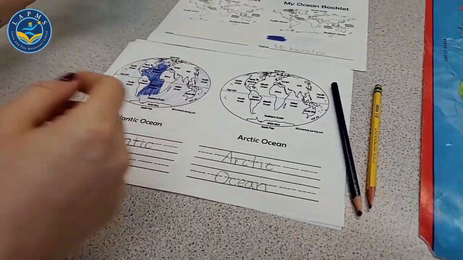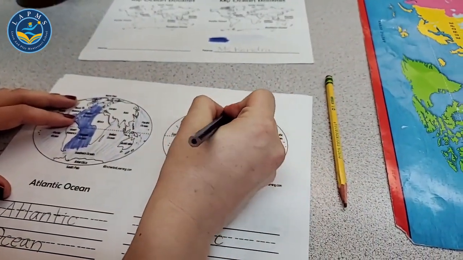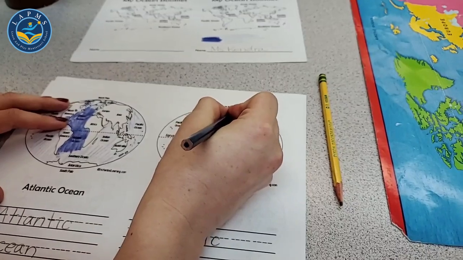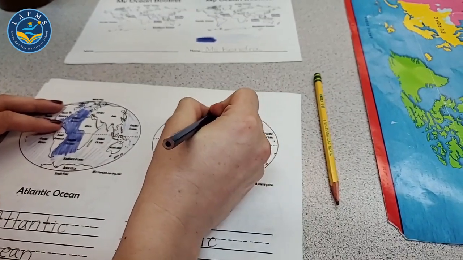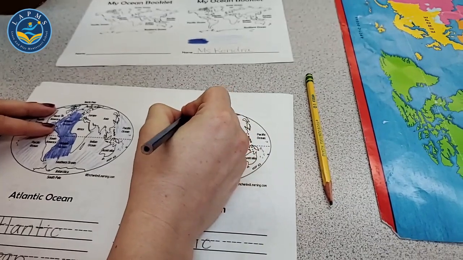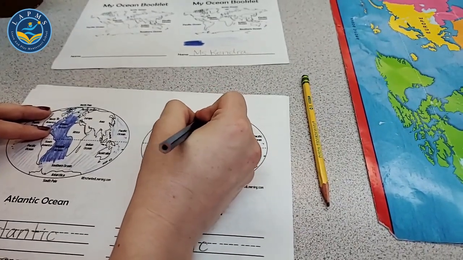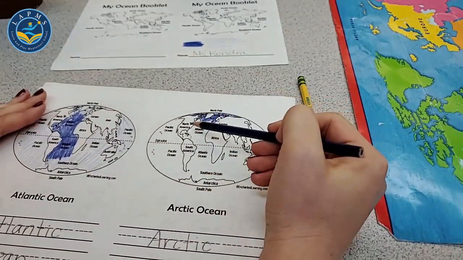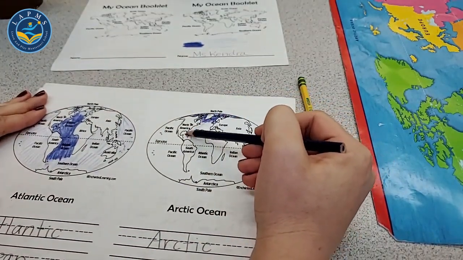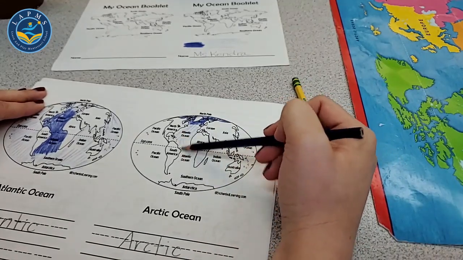So a lot of these oceans are very different sizes, all the way up at the top, right? So this can be dark blue over here. You guys find your Arctic Ocean? Right, and then when it comes back into here, this is back into the Atlantic Ocean. So some of the oceans touch each other, right?